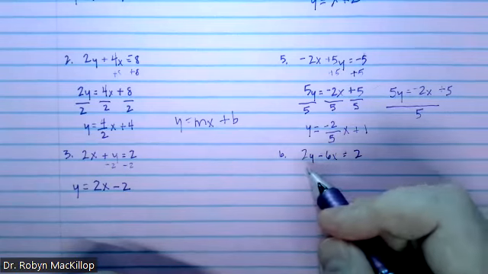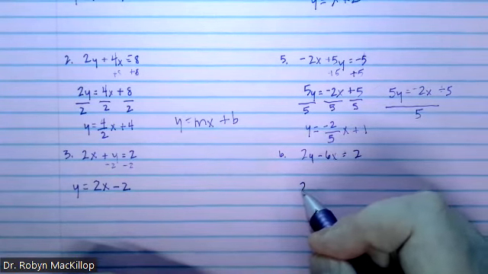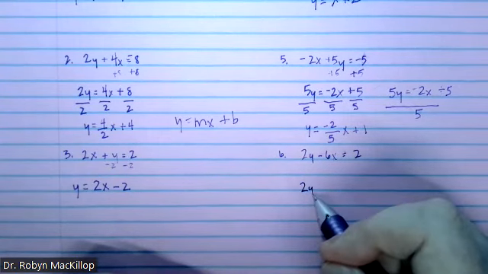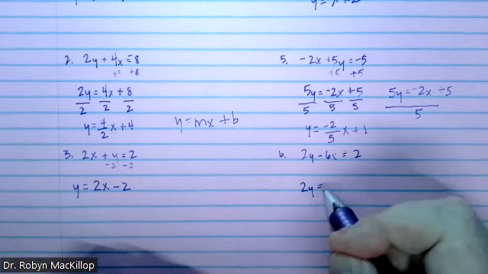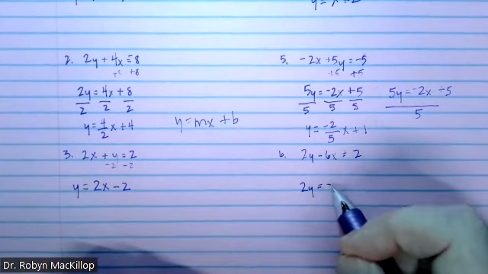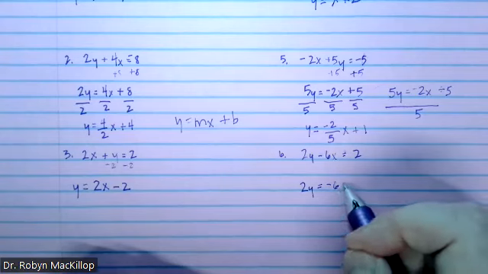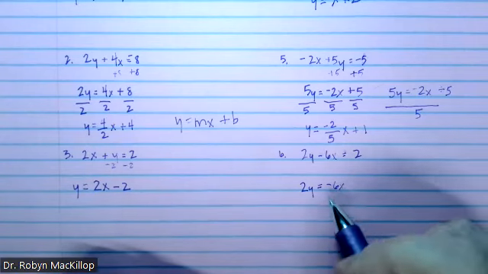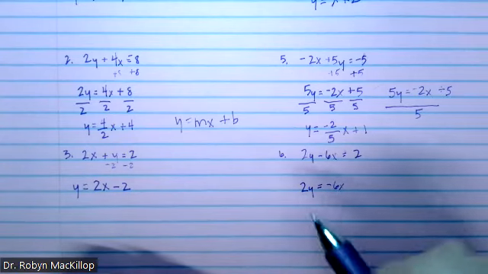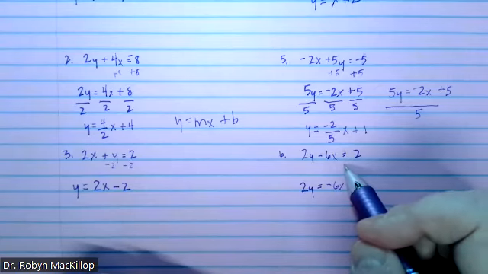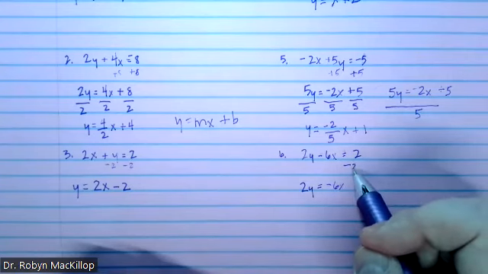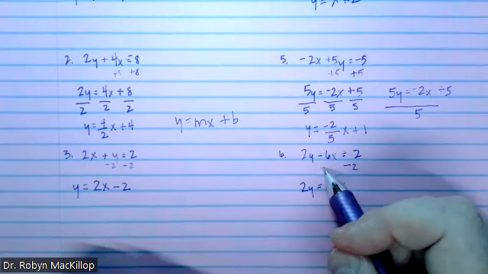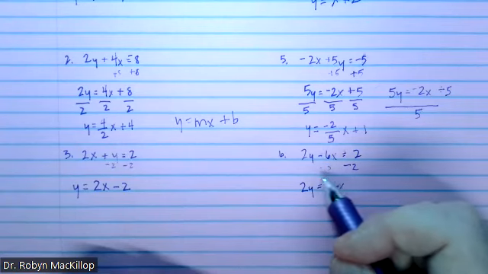And we've got 2y. We're going to convert this to slope-intercept form. Bring down negative 6x. Now, what's this 2 going to be? It's positive now. What would we normally do? We'd normally take it away, right? From both sides.